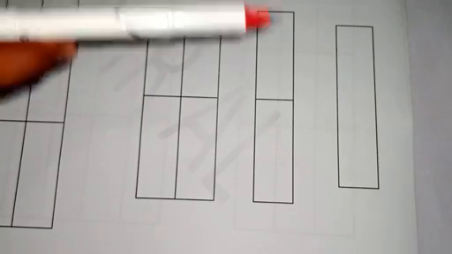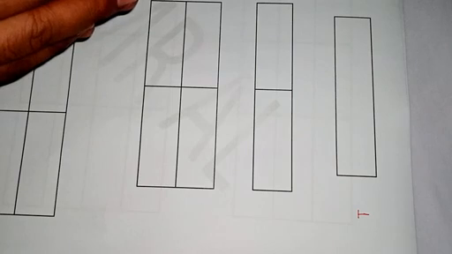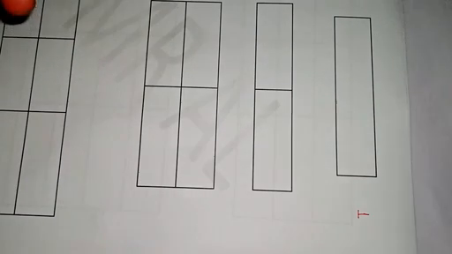Our topic now is about how many rectangles you can get from the figure. In the first figure, we have just one rectangle drawn here, and that is one rectangle. It's clear that we have just one rectangle and it is not divided.